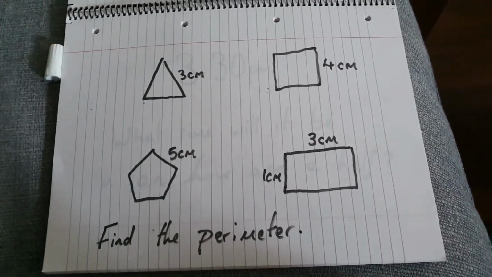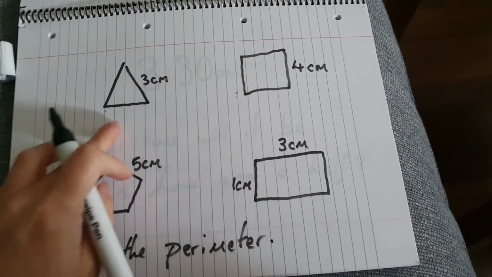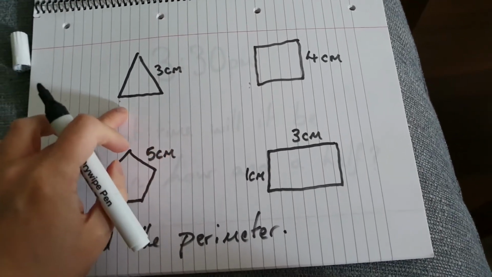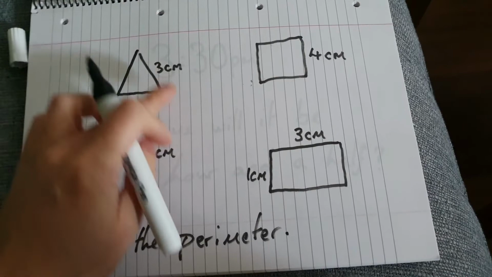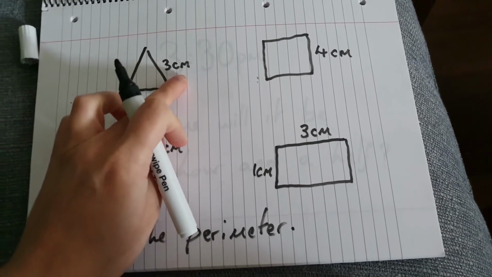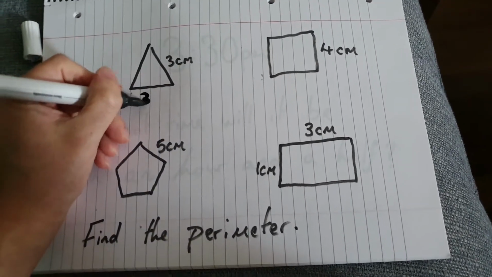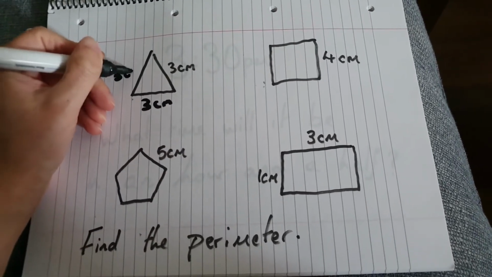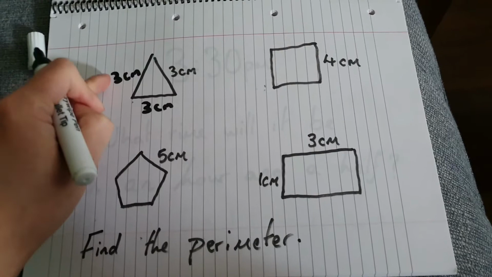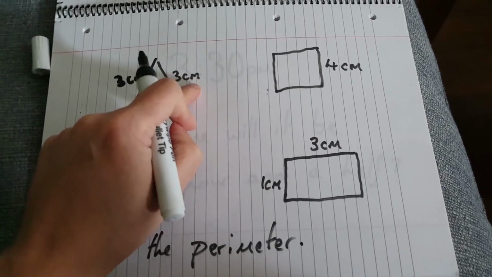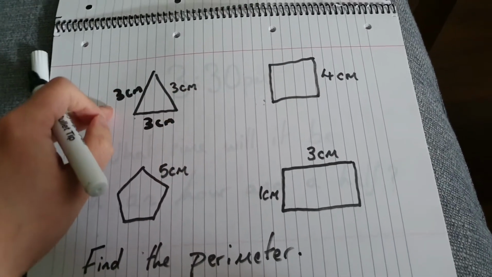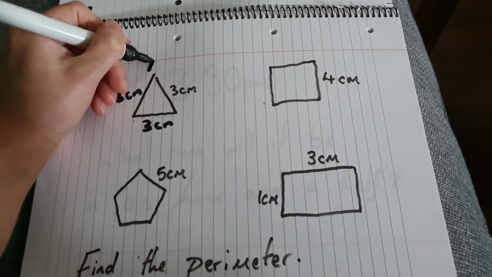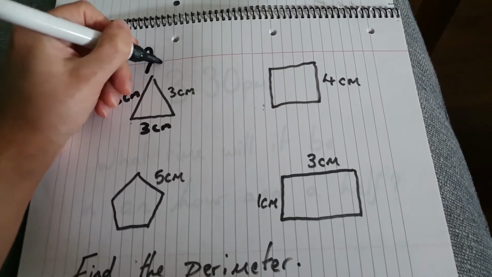Right, starting with the equilateral triangle. Because it is an equilateral triangle, all the sides are the same. So I know that if that side is 3 centimeters, I know that that one is also 3 centimeters, and that one is also 3 centimeters. So it is 3 times 3, or 3 add 3 add 3. Either way, the perimeter of that shape is 9 centimeters.